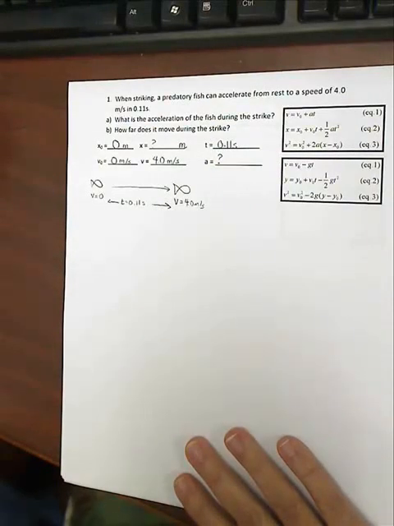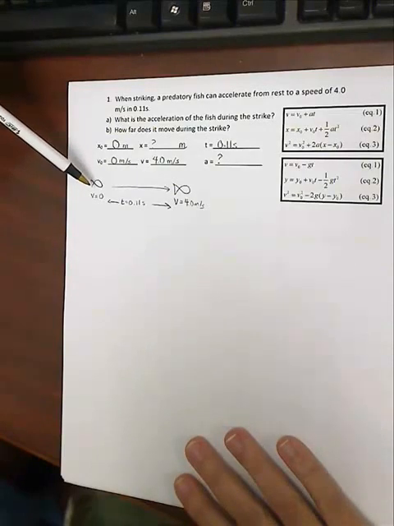So next thing to do is to figure out what equations it is that we're going to use to relate the known and unknowns. Okay, so what's our coordinate system? Well, the fish is moving horizontally through the water. It's not jumping up through the air.